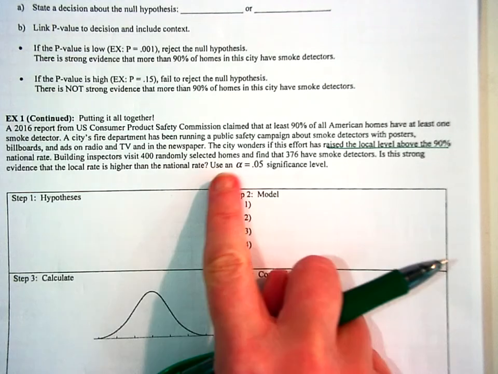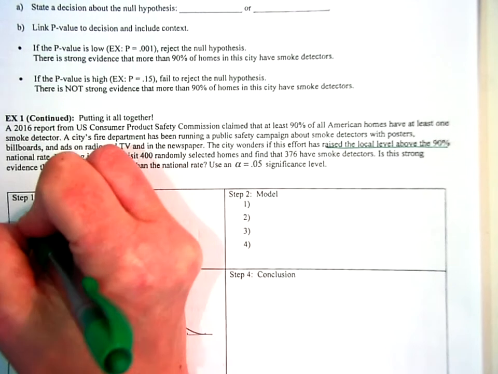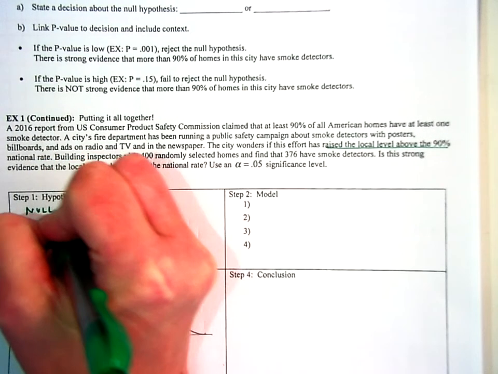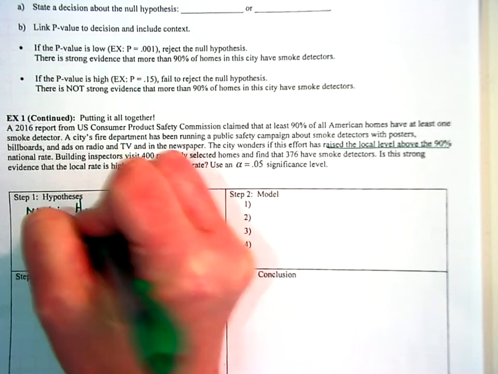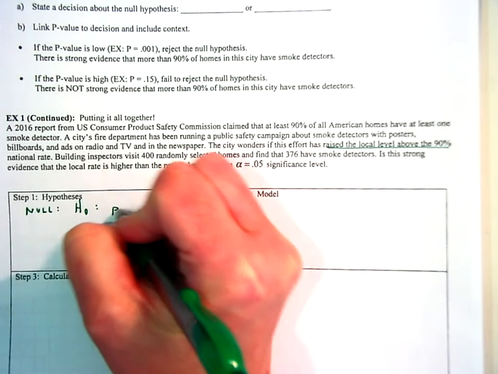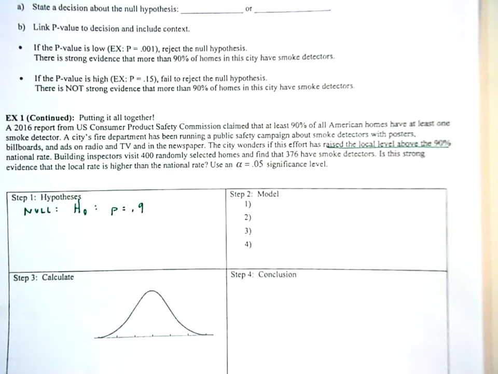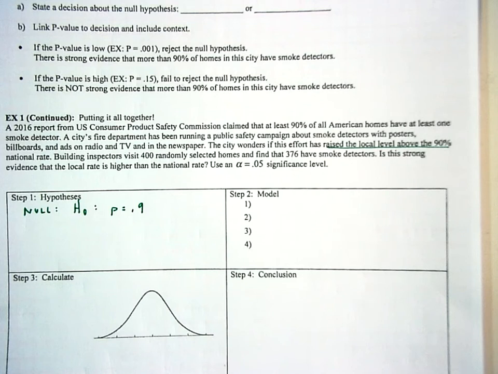We're going to deal with this part in just a moment. So step 1, the hypotheses. Again, we already did these. The null, H naught, lots of ways of saying it, is that p equals 0.9. We're saying our null hypothesis is business as usual. That rate is the same. 90% of households have smoke detectors.